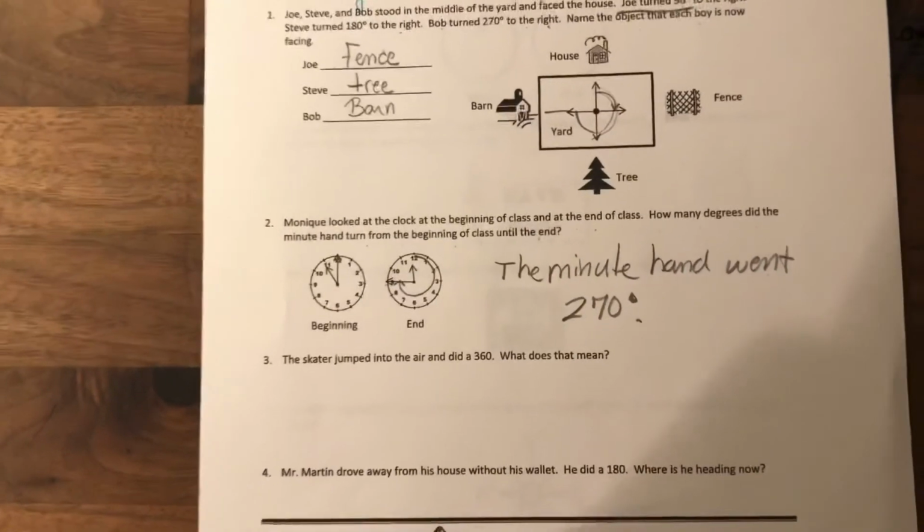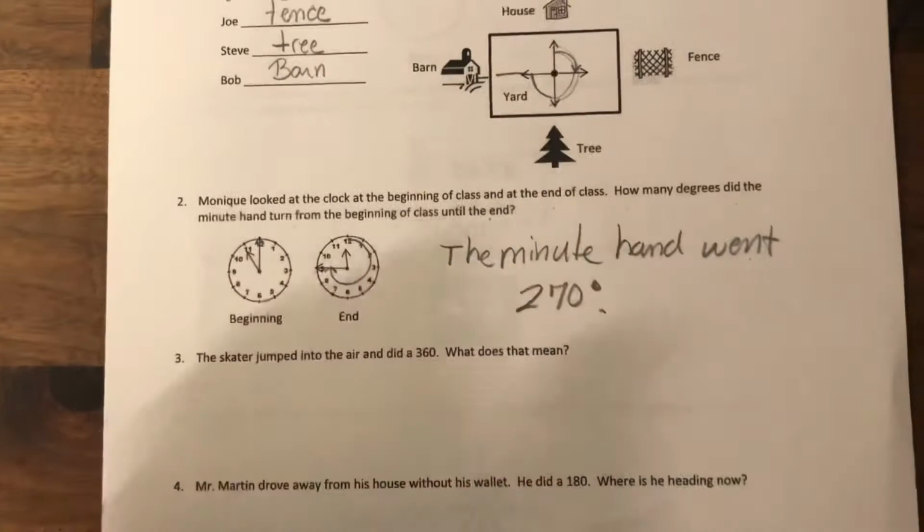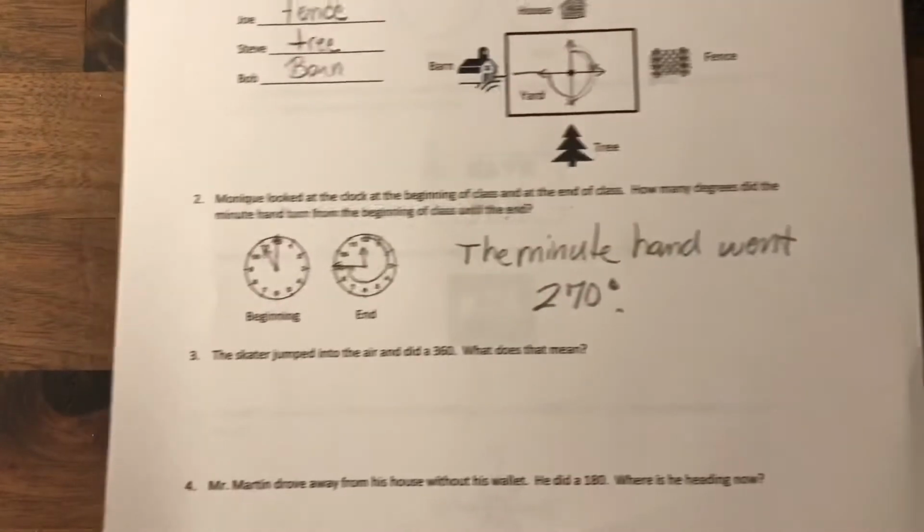All right, here's one. The skater jumped into the air and did a 360. What does that mean?